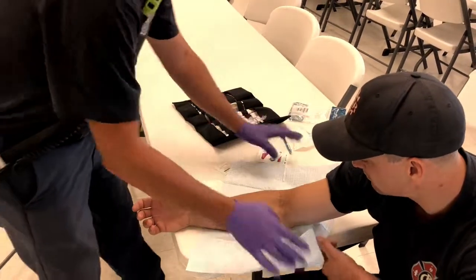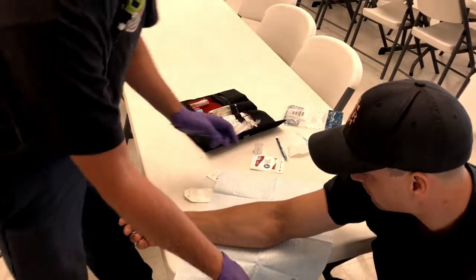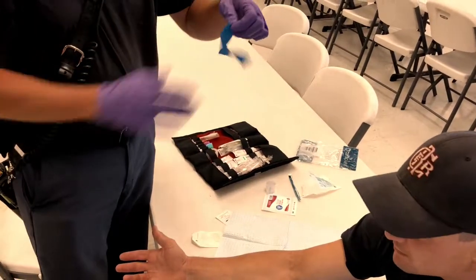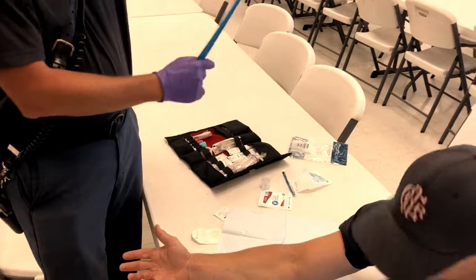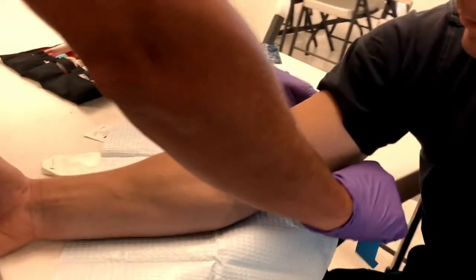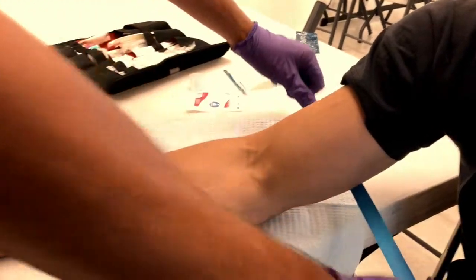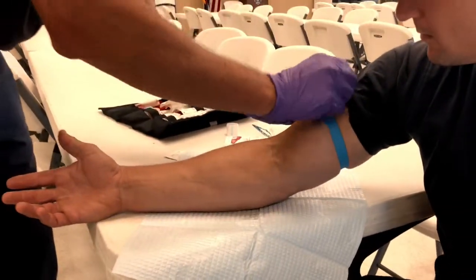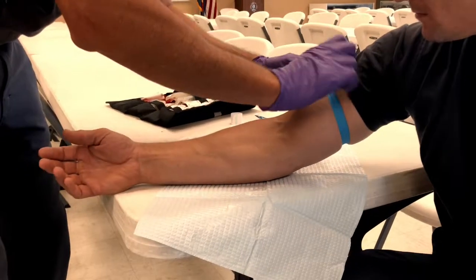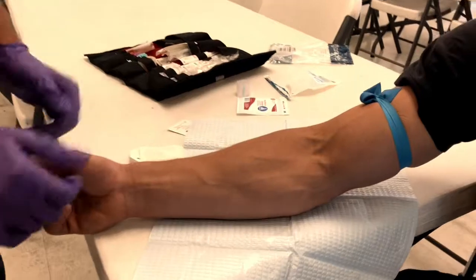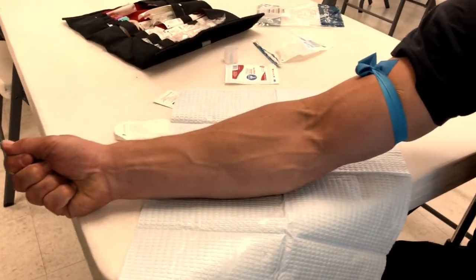We always start up high. Grab that, thank you. Tourniquet the arm above all IV access. So we have lots of opportunity to make it good and tight so we get a good fill of our veins.